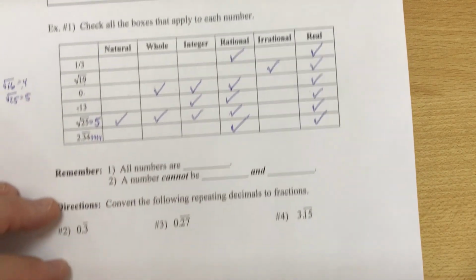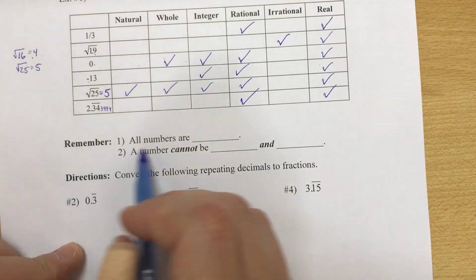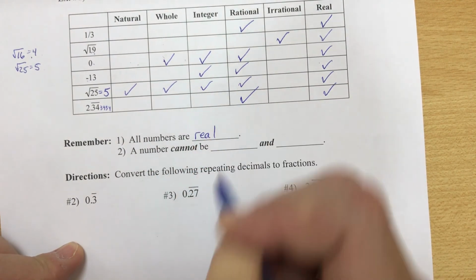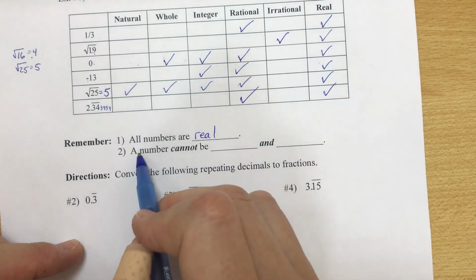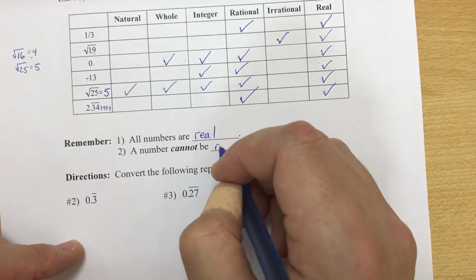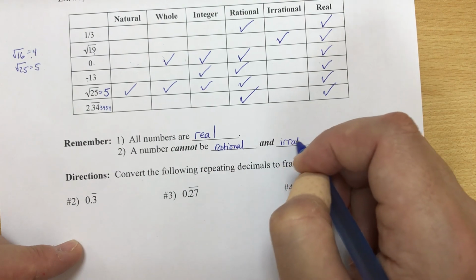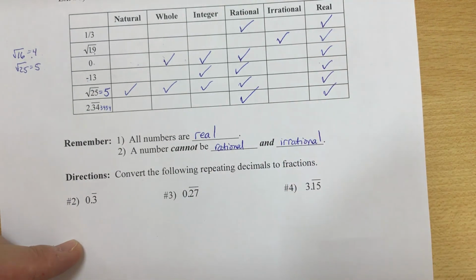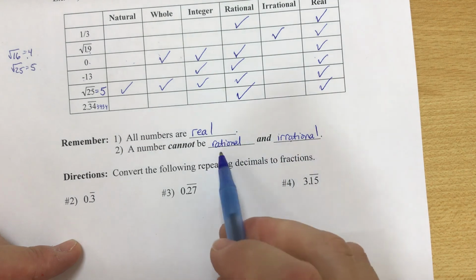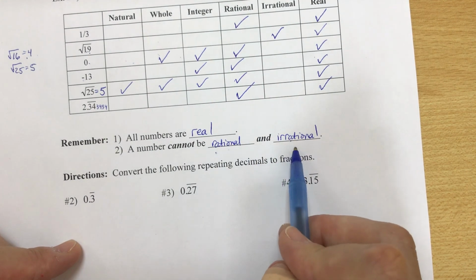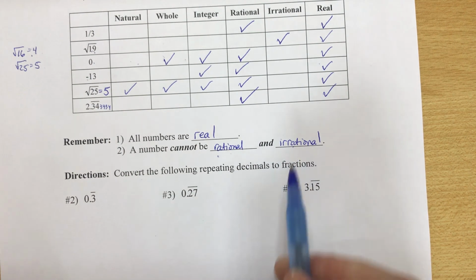And then the last thing we'll do to summarize this, remember that all numbers are real in Algebra 1, and a number cannot be rational and irrational. It can only be one or the other. So if it's irrational, I can never check the rational box. If it's rational, I can never check the irrational box. And that is the end of part 1.